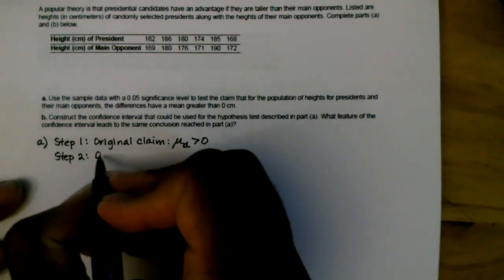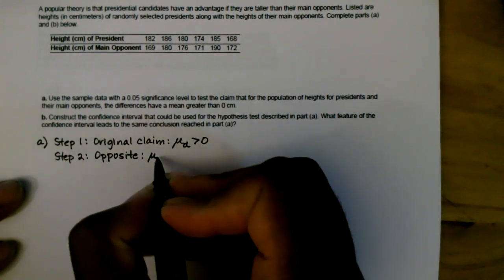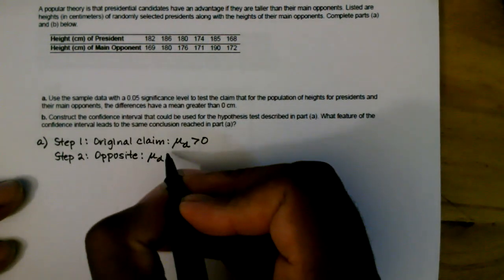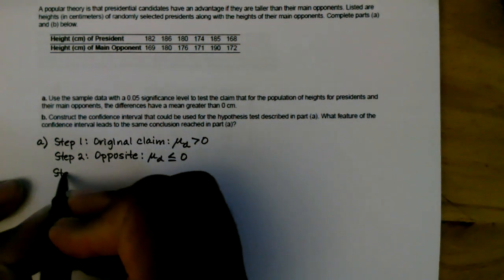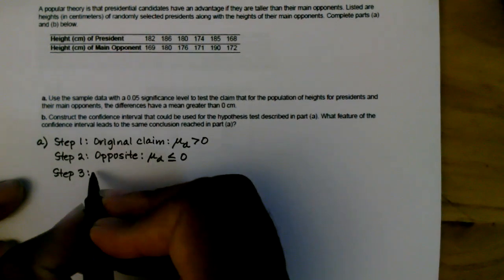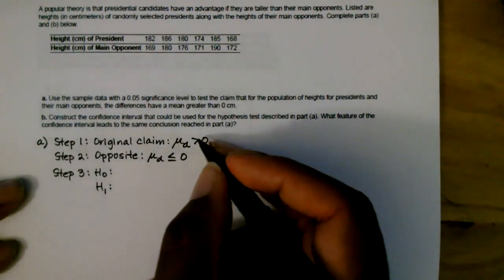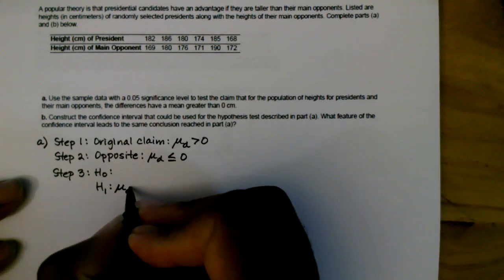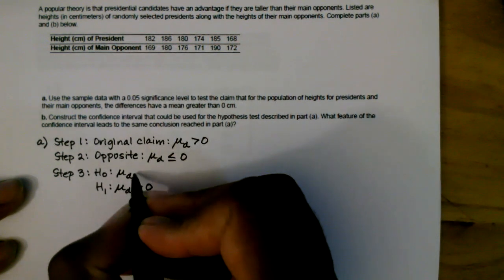Step number 2 is the opposite of the original claim. That means mu sub d, the opposite of greater than would be less than or equal to 0. And then step number 3 is writing our null and alternative hypothesis. So one of these will be the alternative hypothesis and will have to be the one that says mu sub d is greater than 0. Your null will be mu sub d is equal to 0.